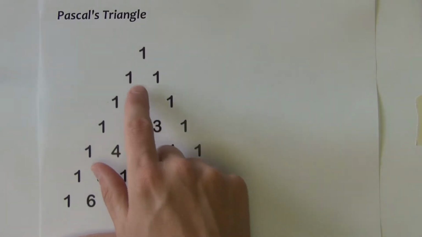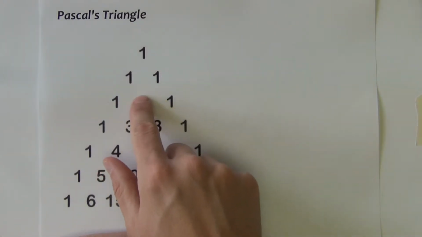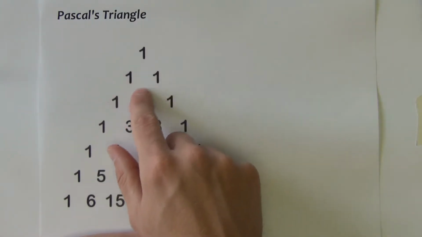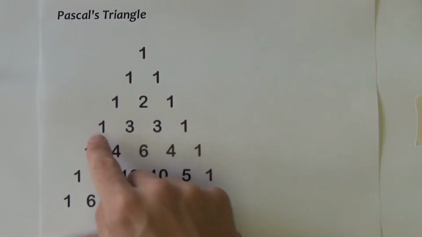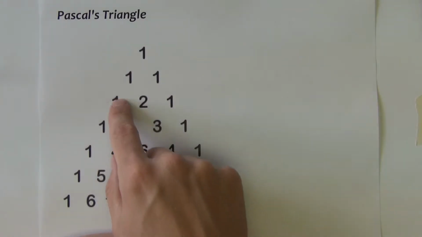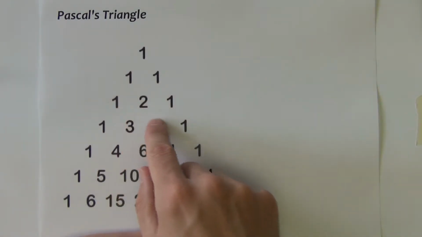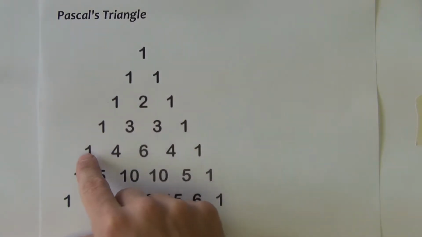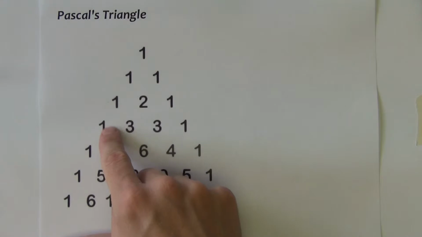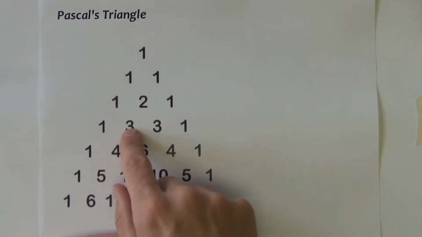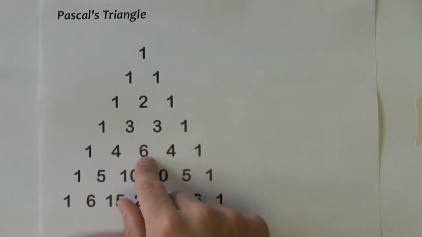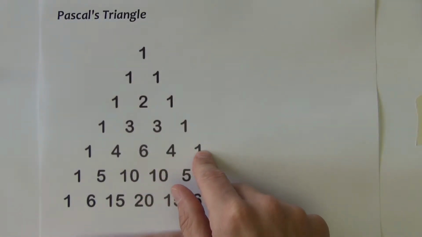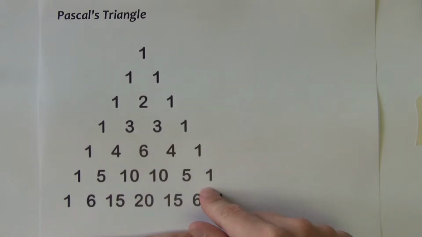And then the other numbers, I get the 2 by adding the 2 numbers directly above it. 1 plus 1 make 2. Next row, we start with a 1, and then the next number, we add the 2 numbers above it. Next one, we add the 2 numbers above, end with 1. Okay, next row leads with 1. We add the 2 numbers above, get 4. Add the 2 numbers above, get 6. Add the 2 numbers above, get 4. End with a 1. And we can keep building rows like that.